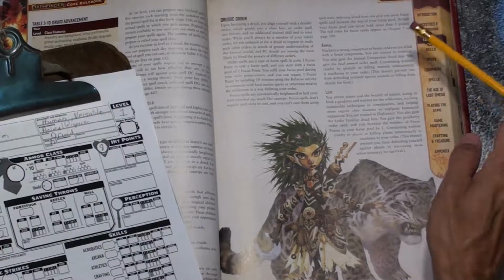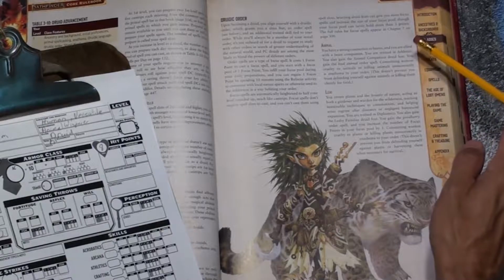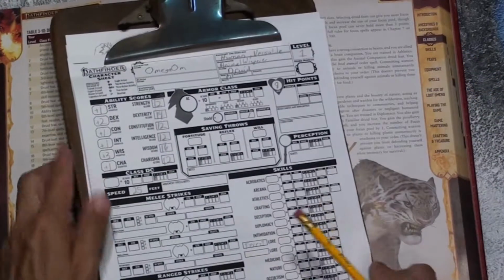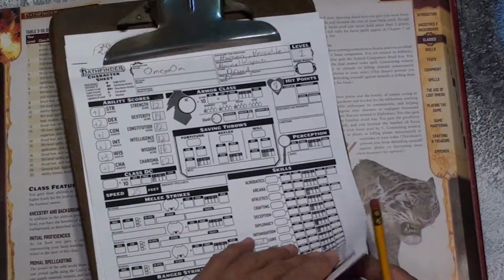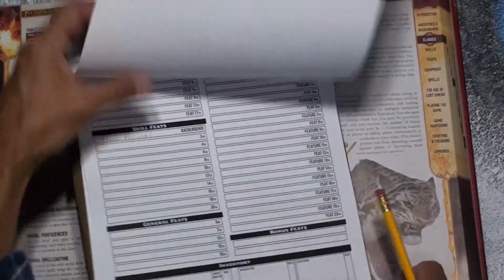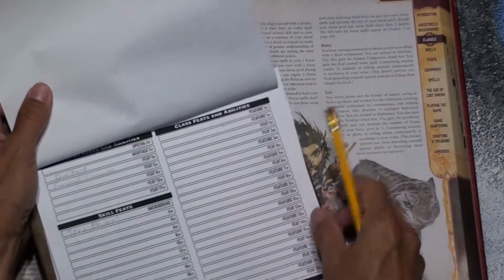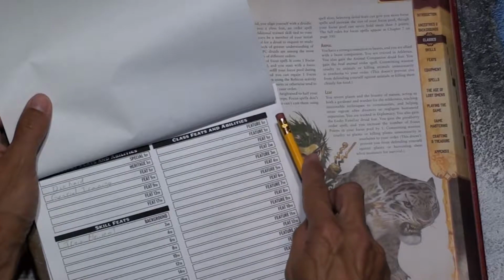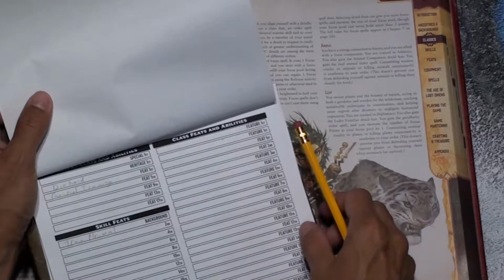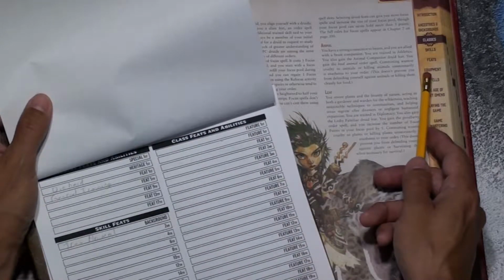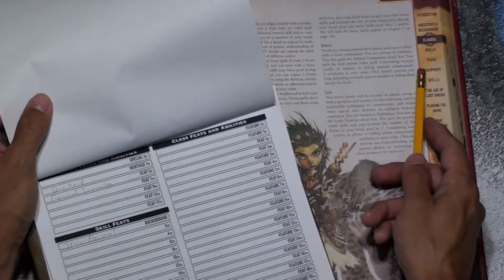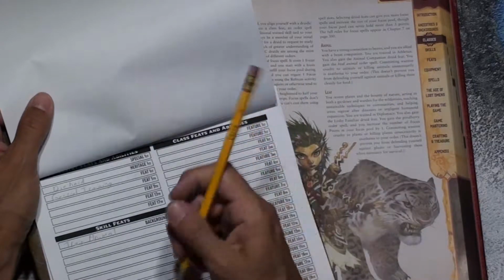I also get the animal companion druid feat. So I will go to my feats page. Class feats. First featured one. That would be, what was it? Animal companion.